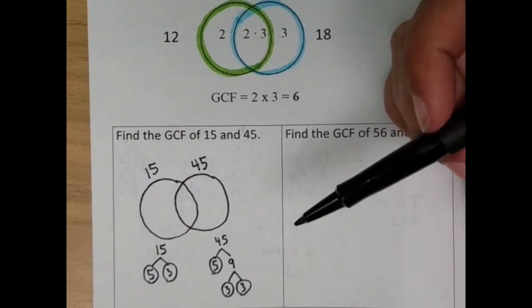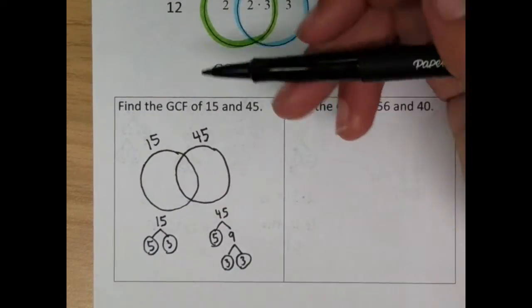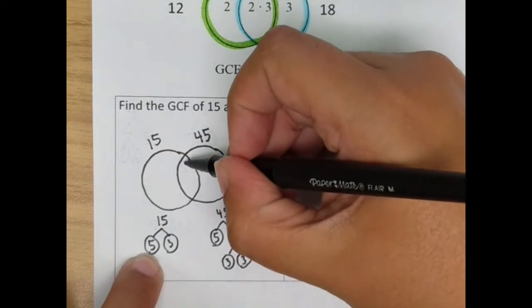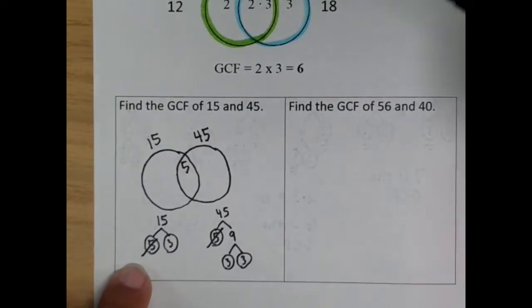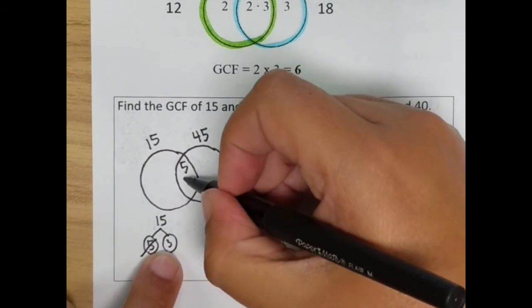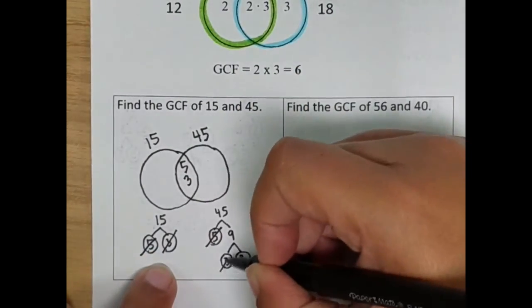And so now we're going to see what they have in common, and whatever they have in common, we're actually going to put in the center. So they both have a 5. So let's put the 5 in there. And when we use it, let's go ahead and cross it out. And then they both have a 3. So let's put a 3 in the middle. And then we'll use it and use it.